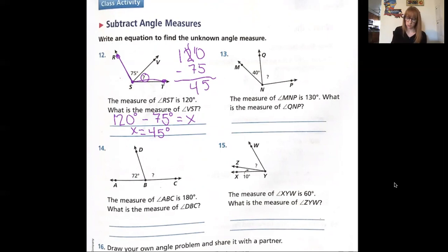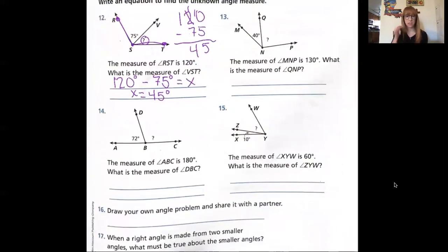Okay, so we'll do 13 together, and then again, just like the others, I'll let you do 14 and 15 on your own, and our answers are on our Google Classroom. So the measure of angle MNP is 130. That's our total. That's what we're going to start with. And we know that part of that whole is 40 degrees. So to find the unknown, we subtract. When we subtract X, we should get 90 degrees.